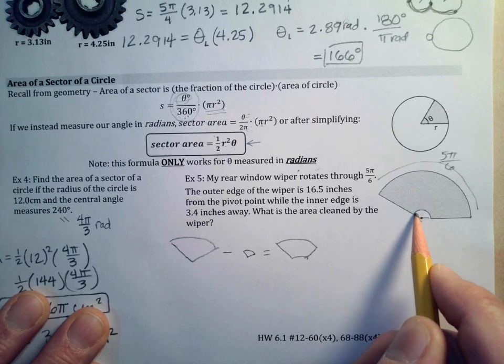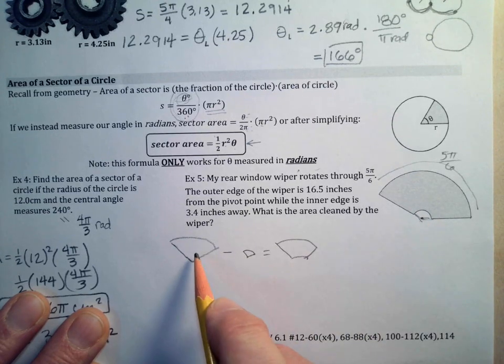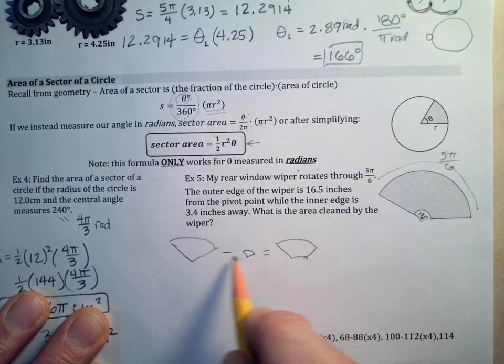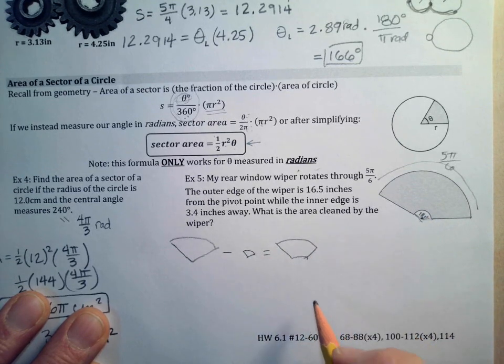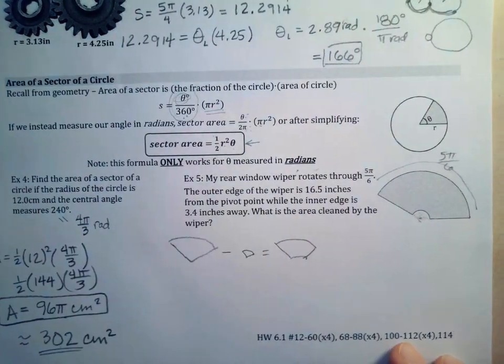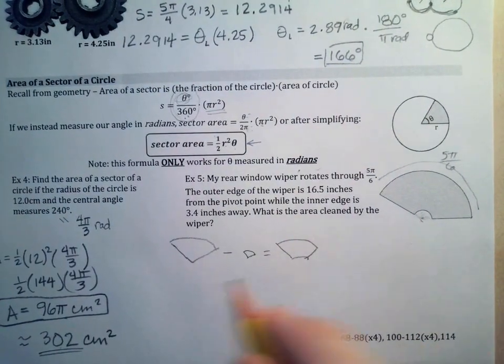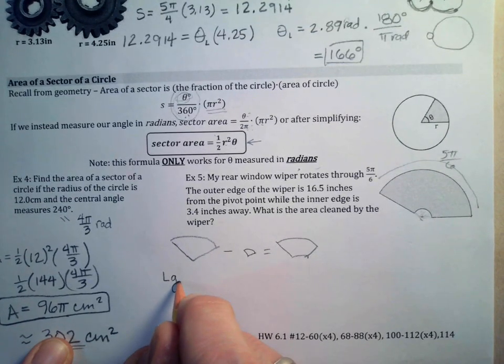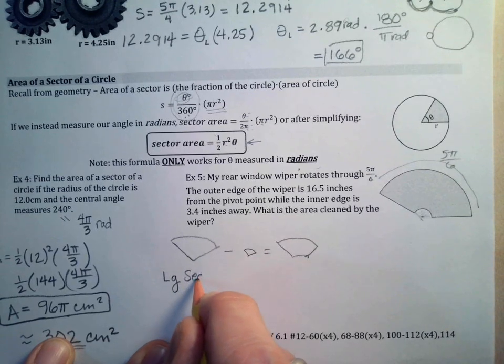Pretend like this is a big wedge. It's all shaded in. That's this one. Then we're going to calculate the area of just this little piece, and subtract those to get the area that the windshield wiper wipes from the window. All right, so let's do the large section, the large sector, if you will.